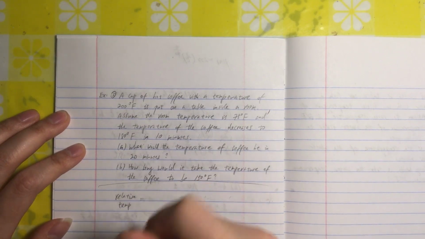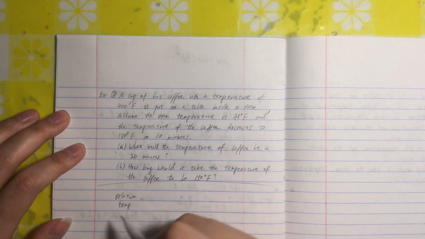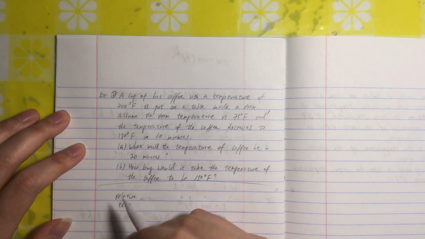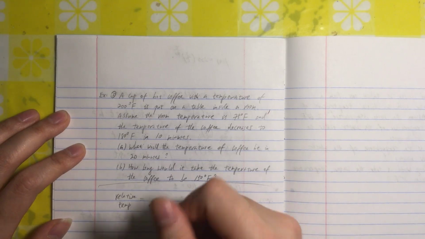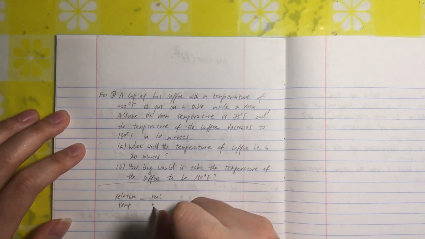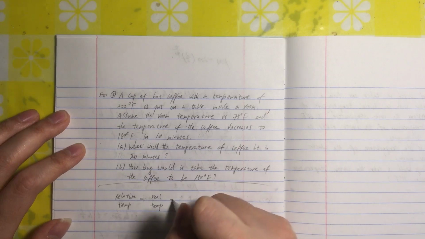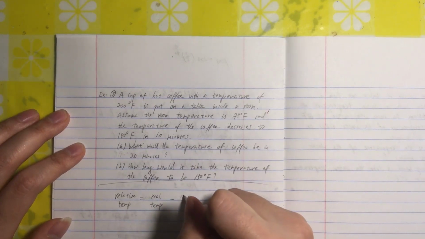Relative temperature is real temperature minus surrounding temperature of an object. Relative temperature of an object is always the real temperature of the object minus the surrounding temperature of the object.